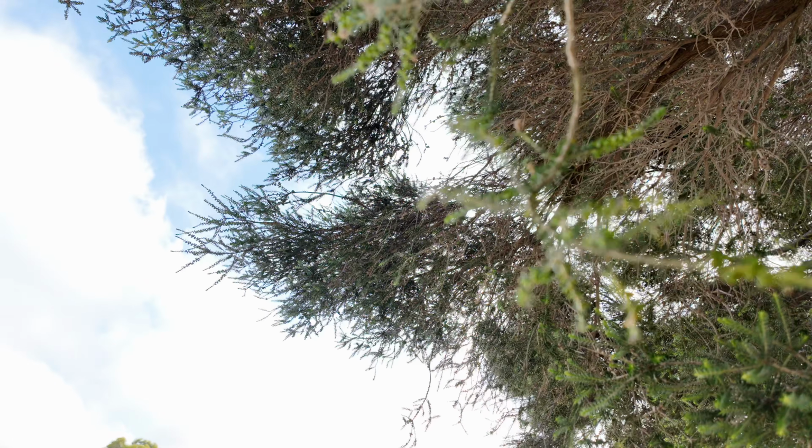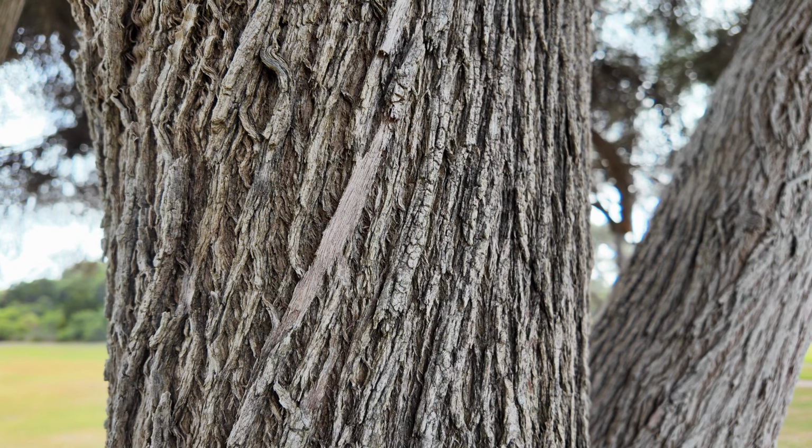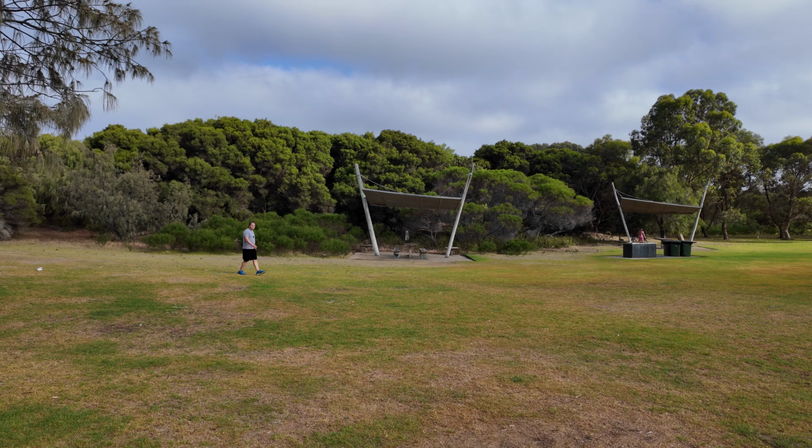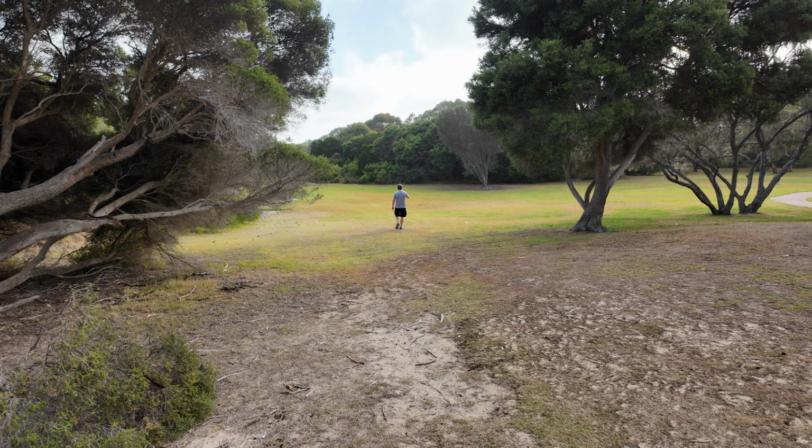Some other examples of cutaway shots for this sequence could be, for example, let me just turn you around, some bushes or trees blowing in the wind like this. Could be a detail shot of some bark on a tree like this. Or you could even cut to a wide shot like this and then cut back to the main action.